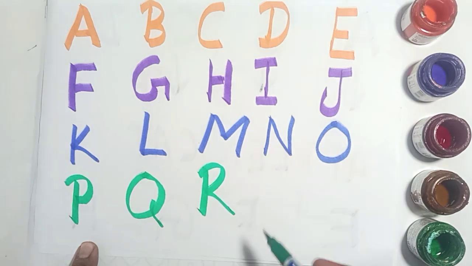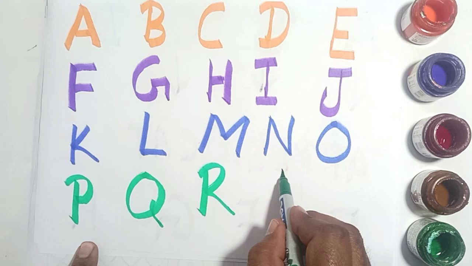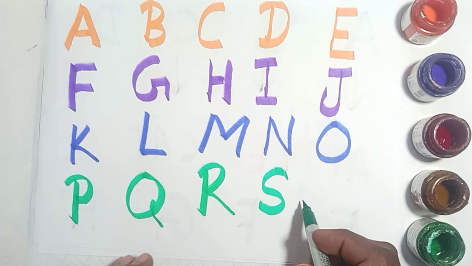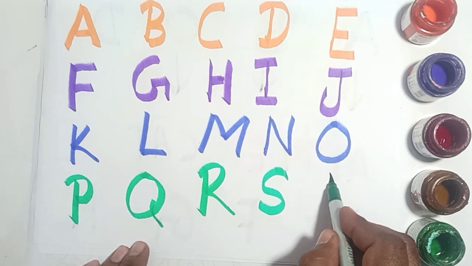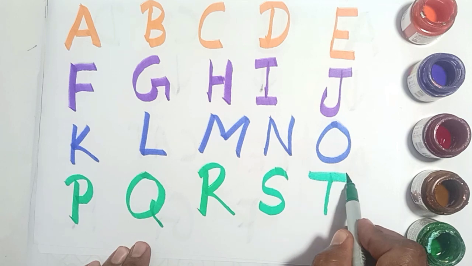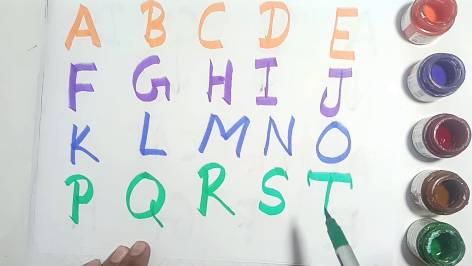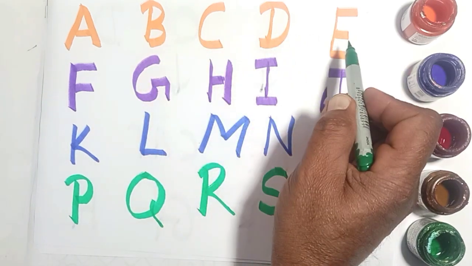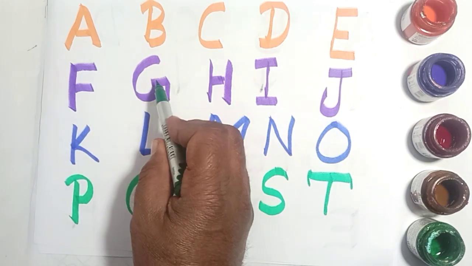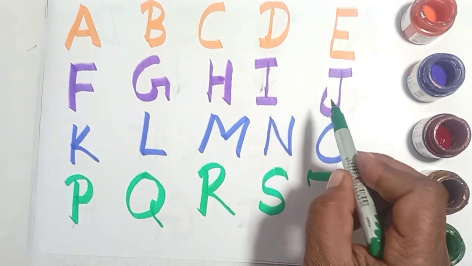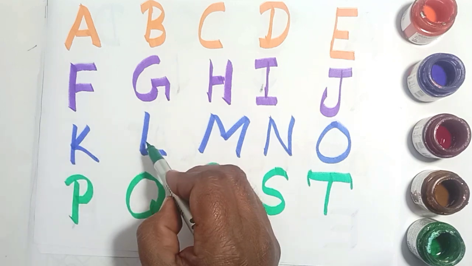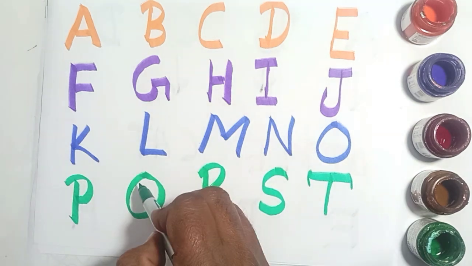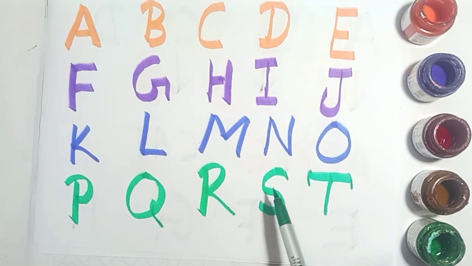R is for rabbit. S is for sheep. T is for train. A, B, C, D, E, F, G, H, I, J, K, L, M, N, O, P, Q, R, S, T.